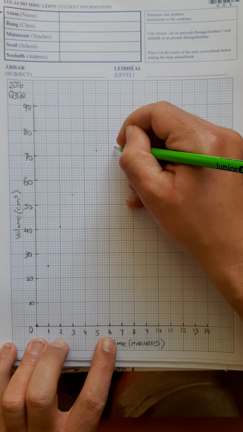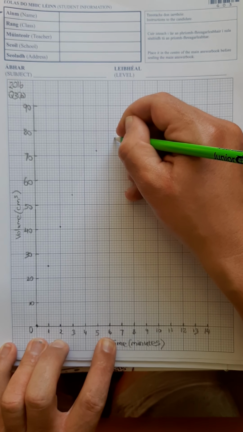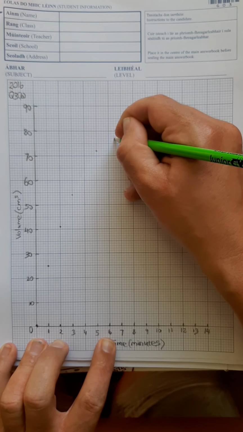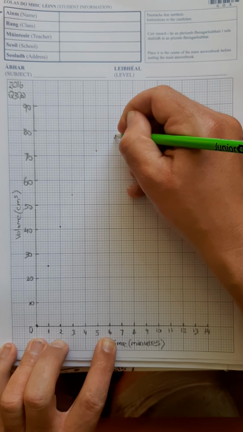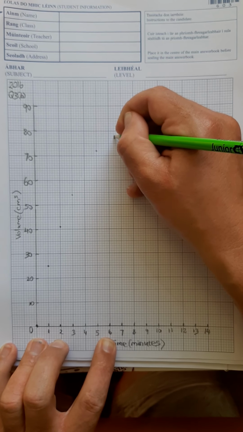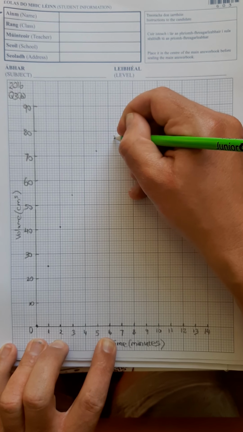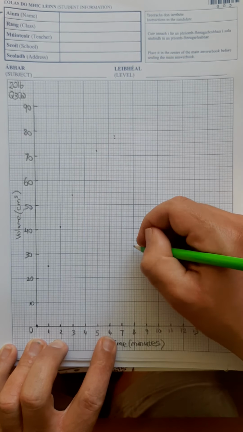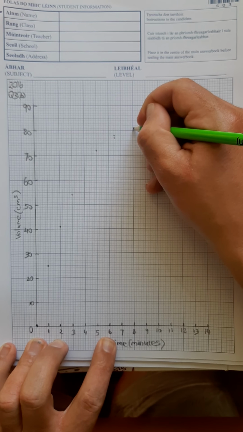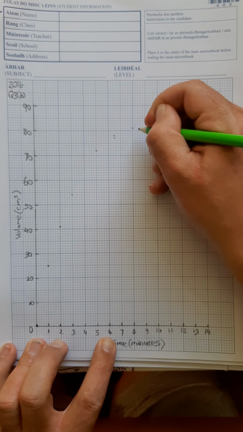So 6.5 and 78, just around there. The next one is 8 and 81.